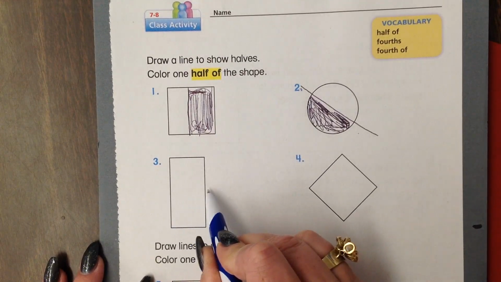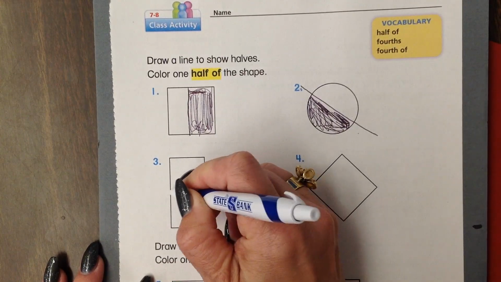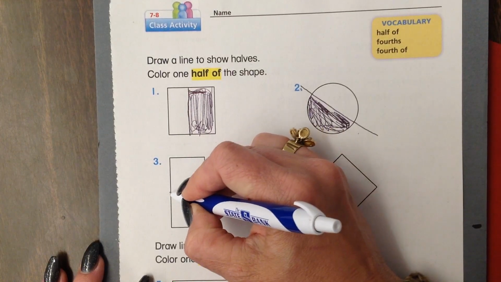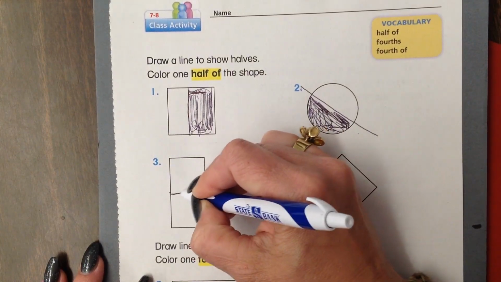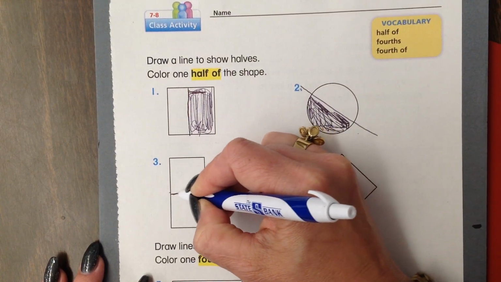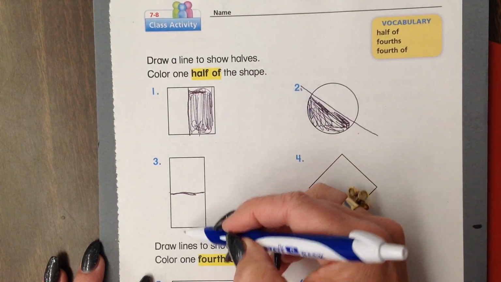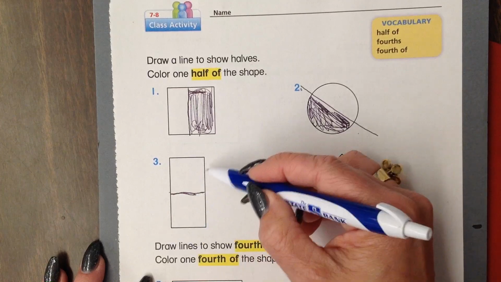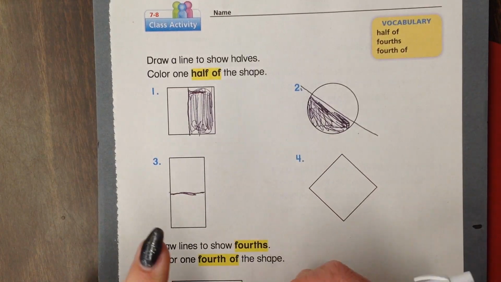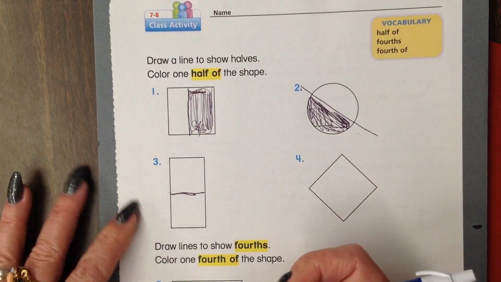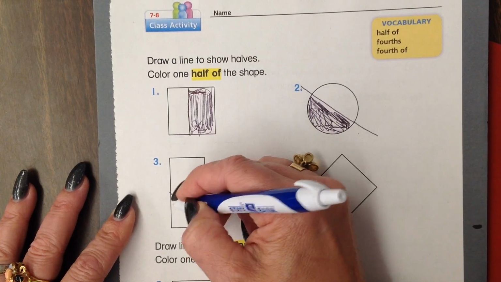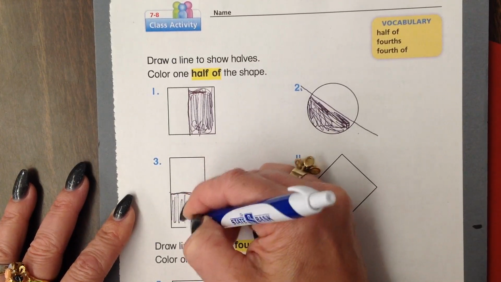All right, let's look at this one. You could choose to go across. I'm going to go across. Let's try and get the best line. My pen is not doing what I want it to do. All right, I'm going to cut it that direction. You could choose to go this way. Again, you could choose one of the other ways, but only one line should be drawn to cut it into half. All right, and then you're going to go ahead and color in one half.